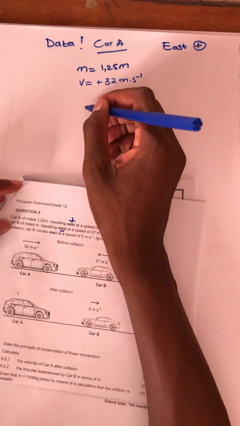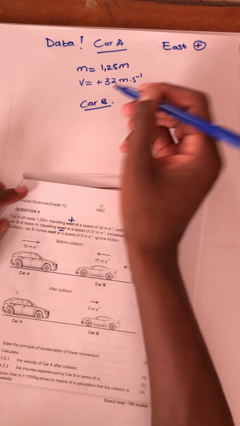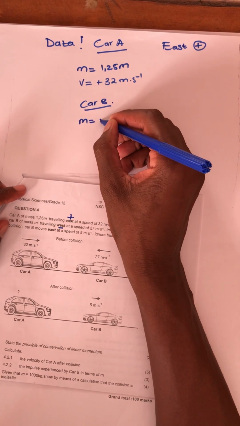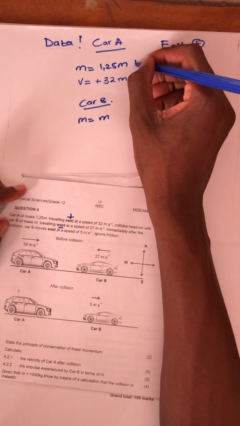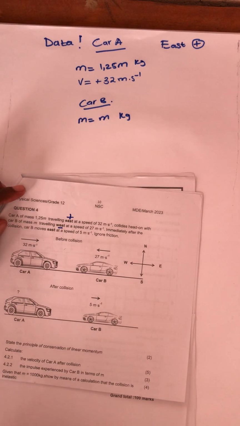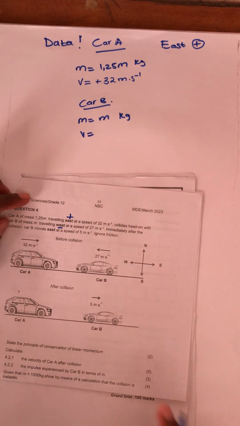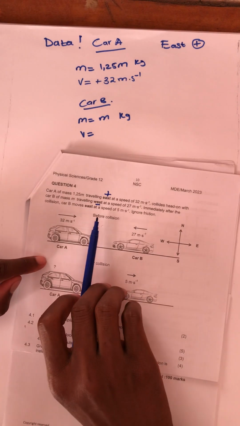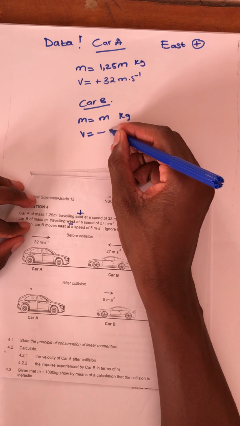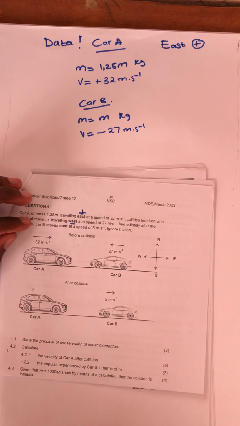Now let's go to car B. We are given a mass of m kg, and then the velocity. Since car B is going west, the velocity should be negative 27 meters per second.